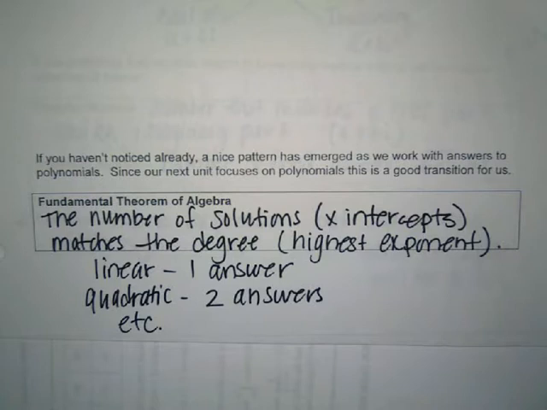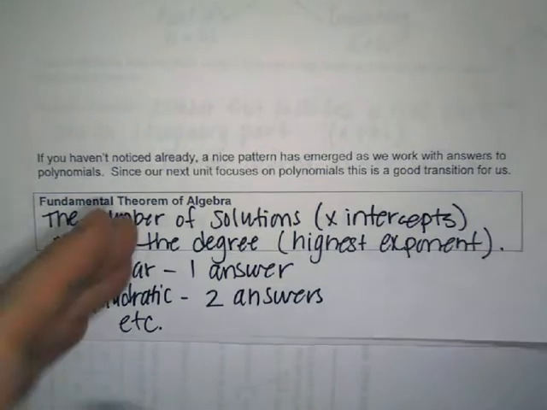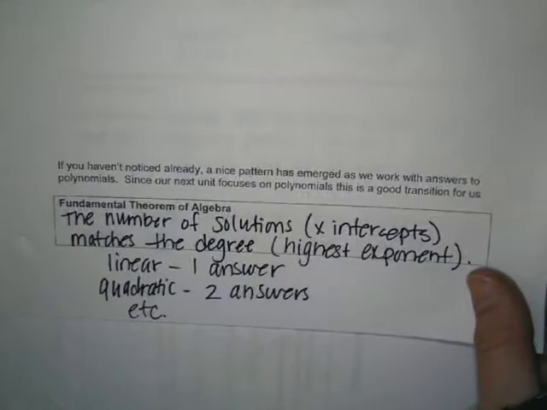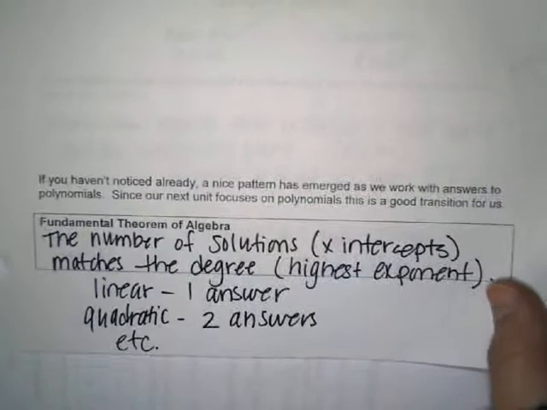If you were to look up the fundamental theorem of algebra, it would be really wordy and use lots of math terms, but essentially this is what it means. This is what we've talked about, and I've brought it up several times so that this isn't brand new when we get to it. We need to know this fact in order to do problems on the next page. We got that written down? Okay.